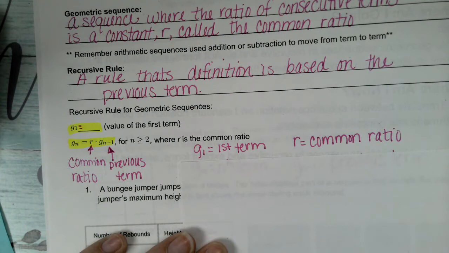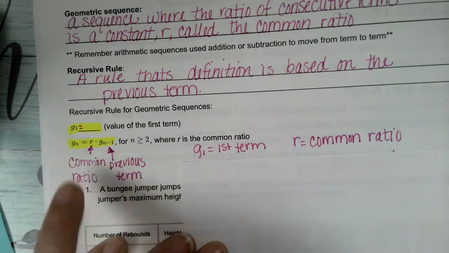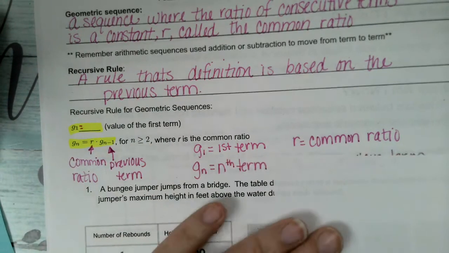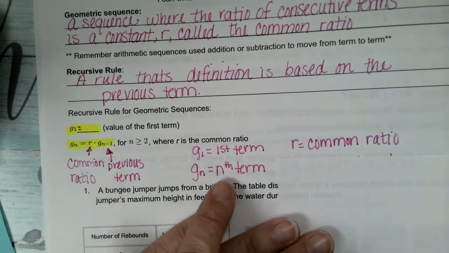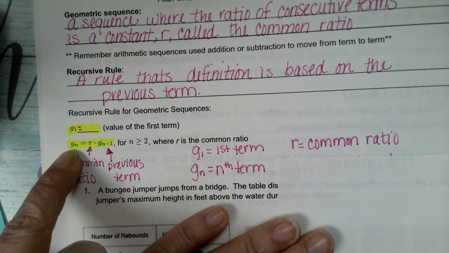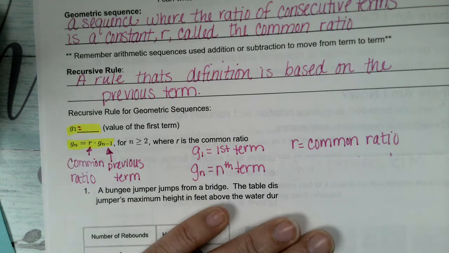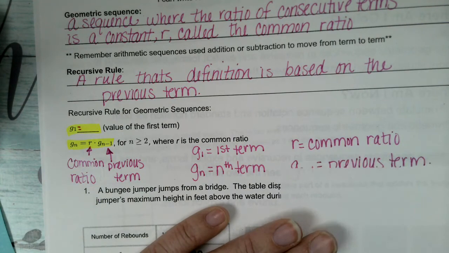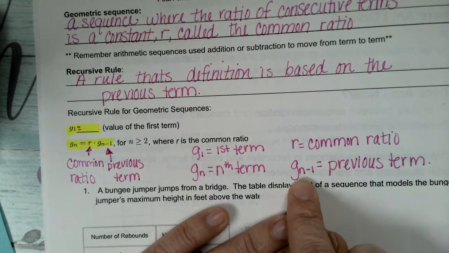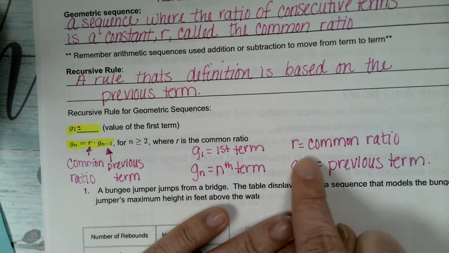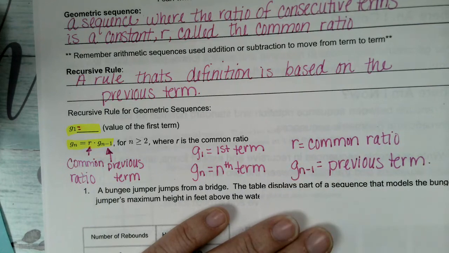The other letters are G sub n, and that is your nth term. You write that in the front of your rule because that's like your vague way of giving the formula. The last one is this fancy way of saying the previous term, so it's G sub n minus 1. All that fancy way is saying is previous term.